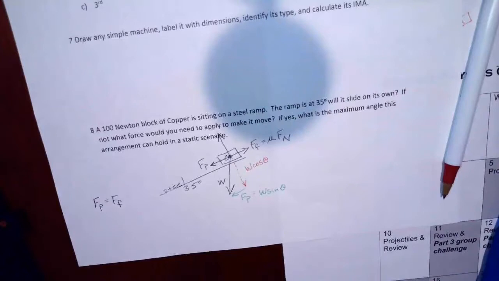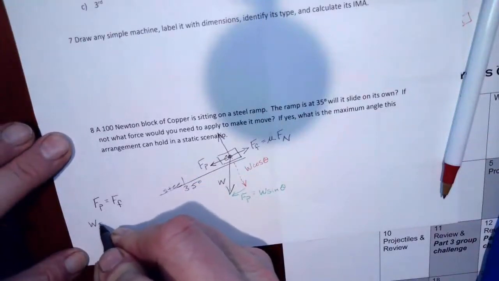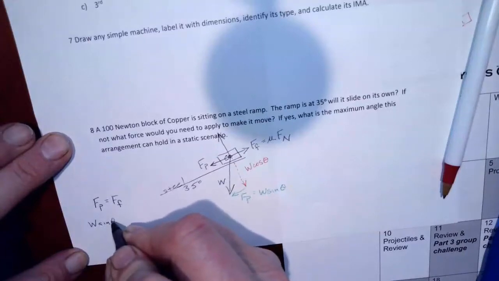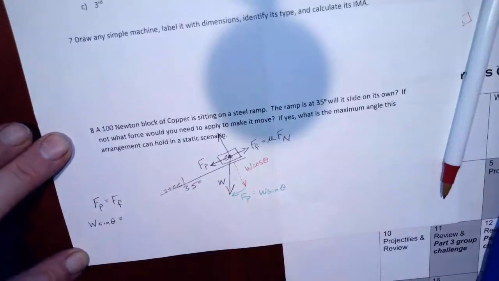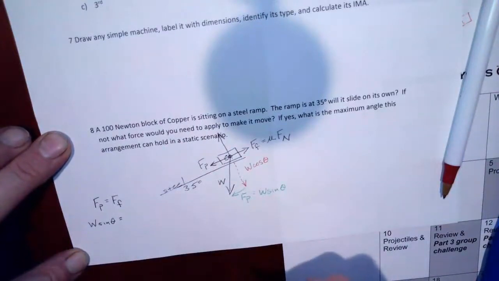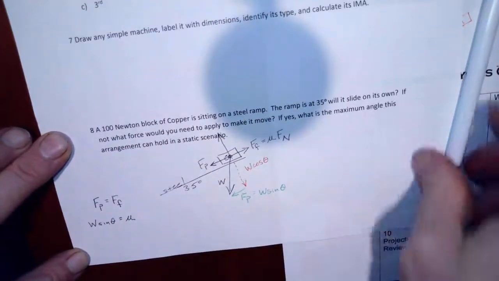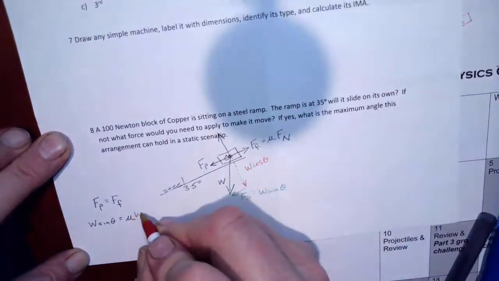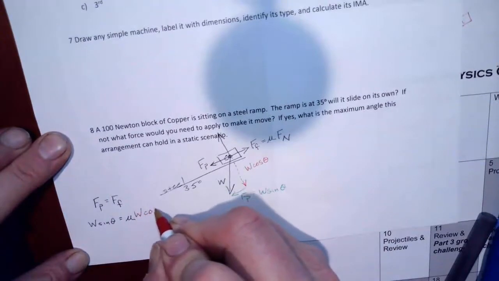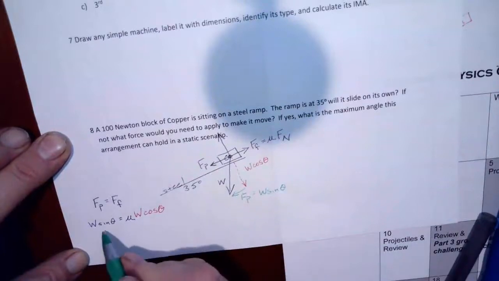What is force parallel? That's W sine theta. And what is the force of friction? Going back here, that's mu times, I'm going to pick up my red pen, W cosine theta. I could probably highlight that green, right?